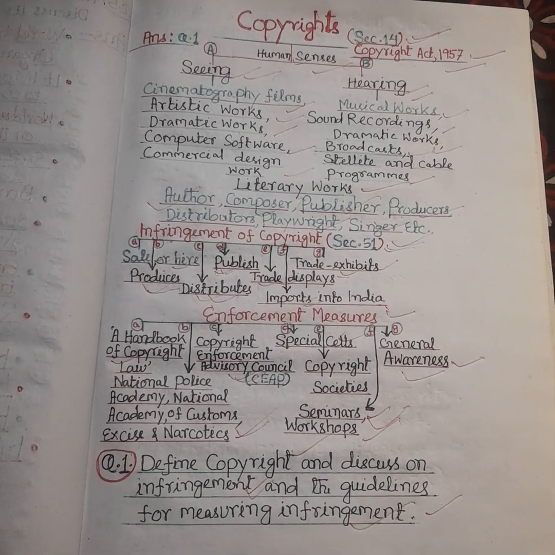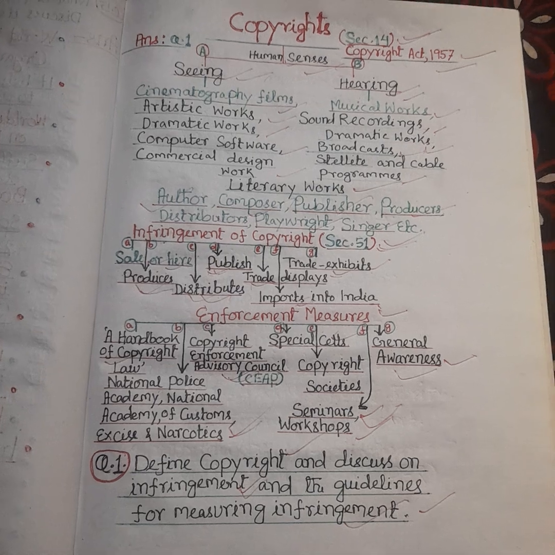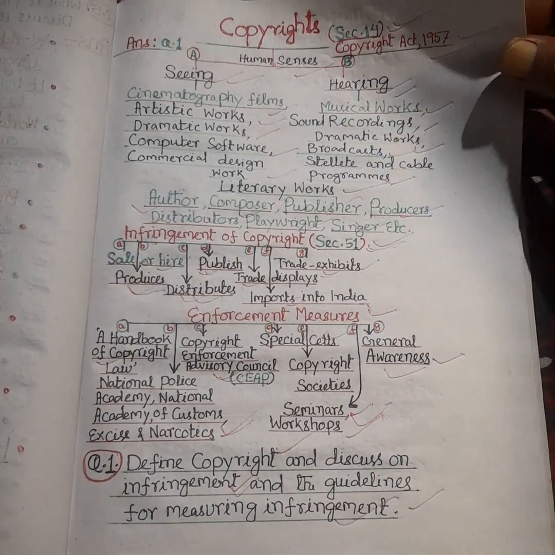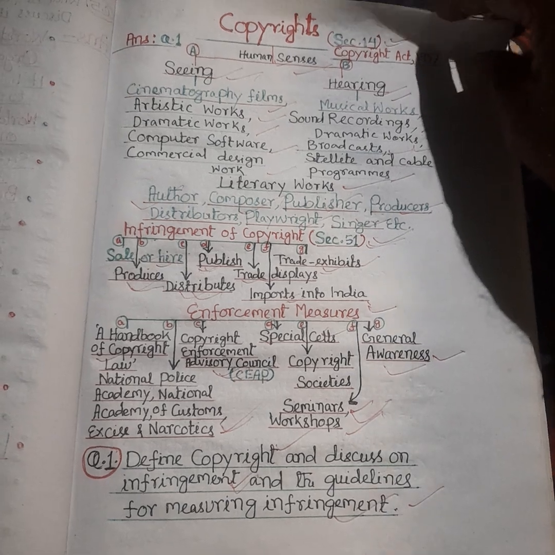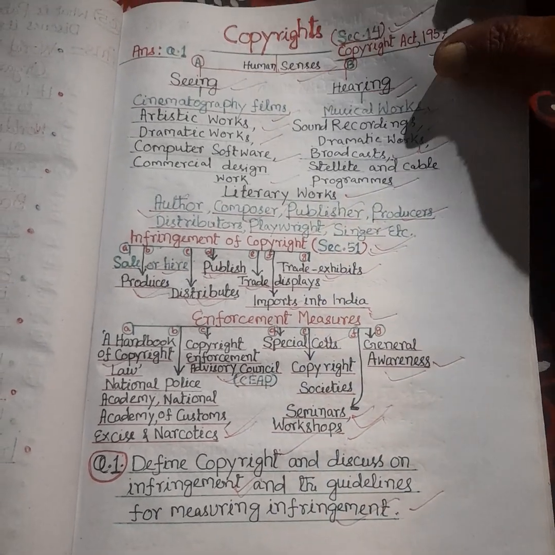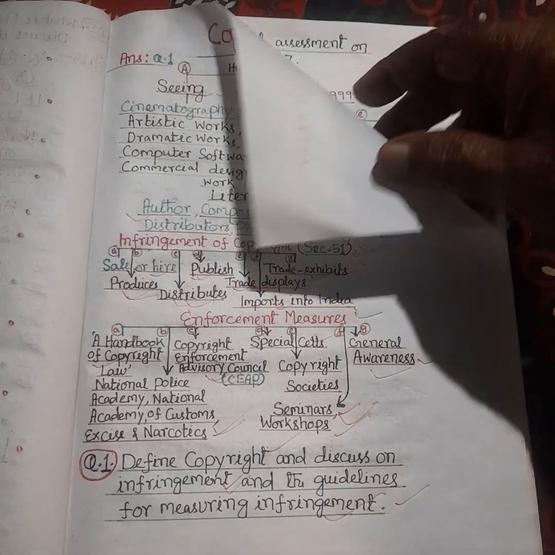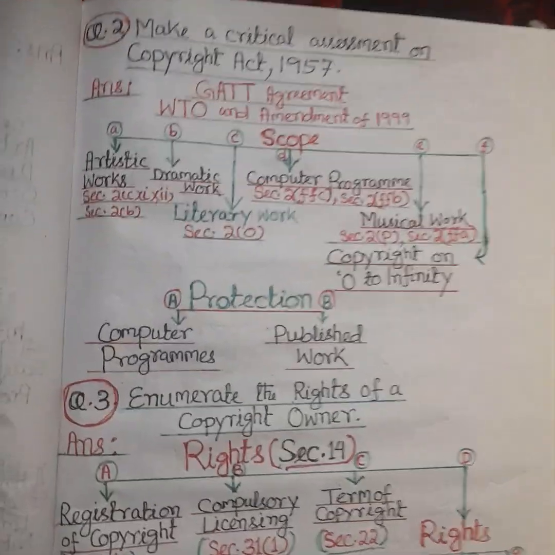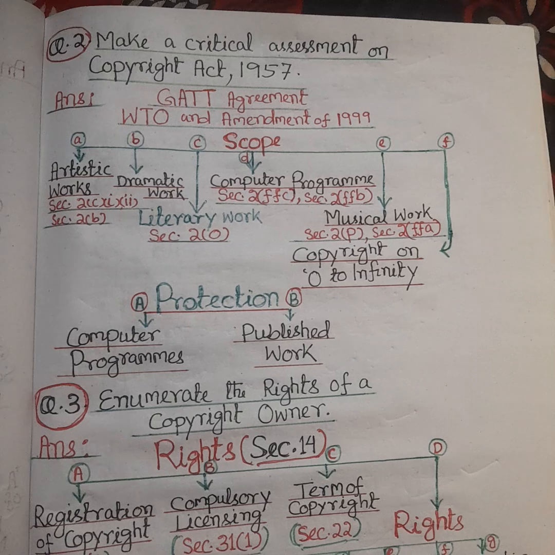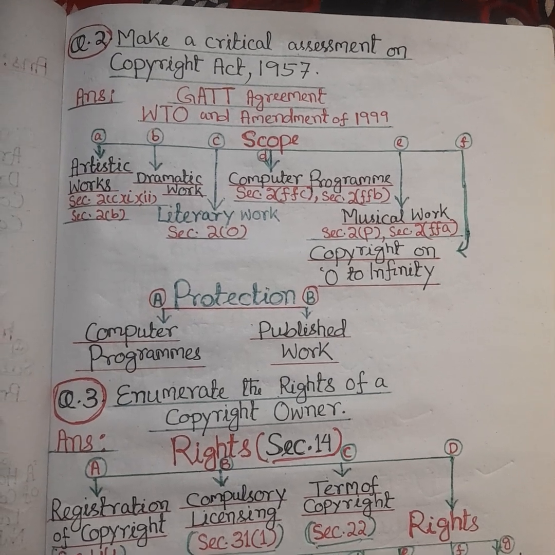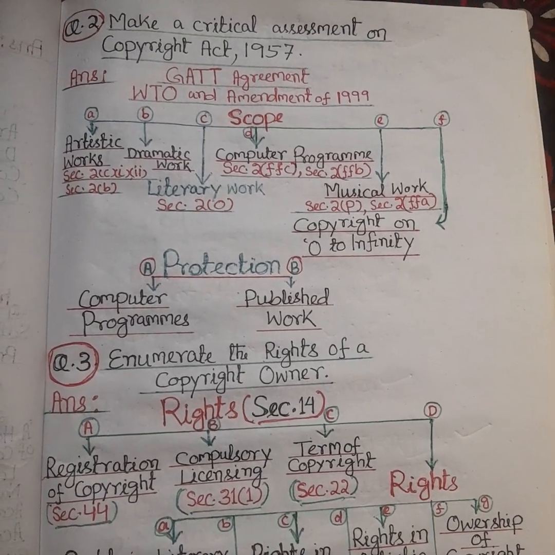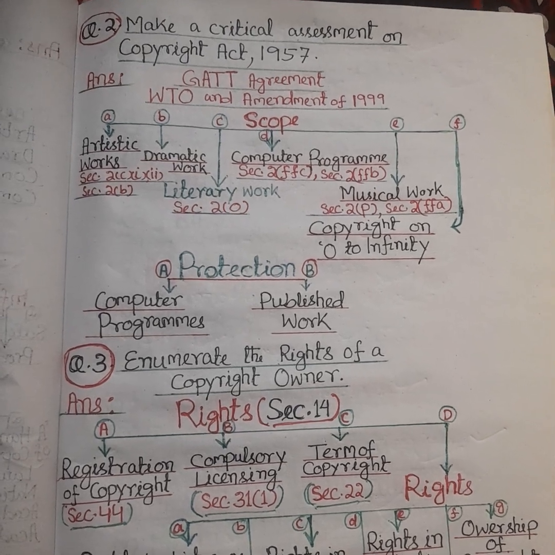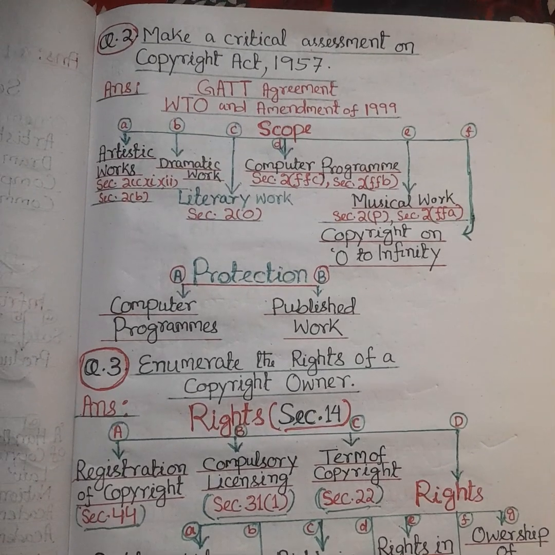of intellectual property rights. So, our second question relating to copyright is question number 2, and that is: make a critical assessment of the Copyright Act 1957, which we will deal with in our upcoming video.